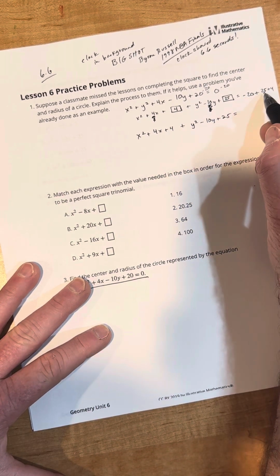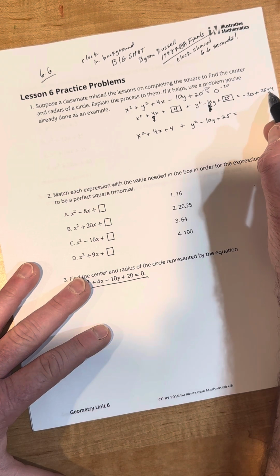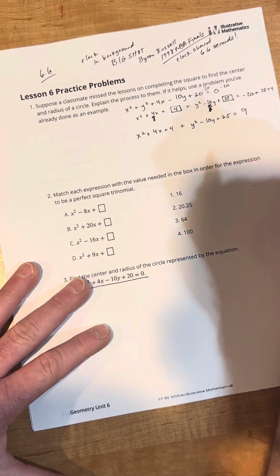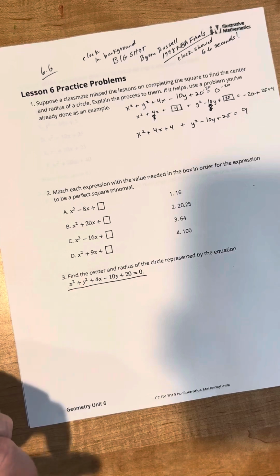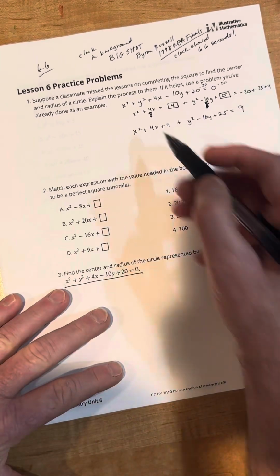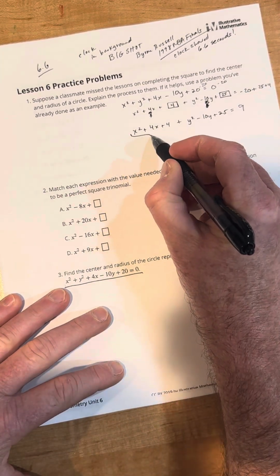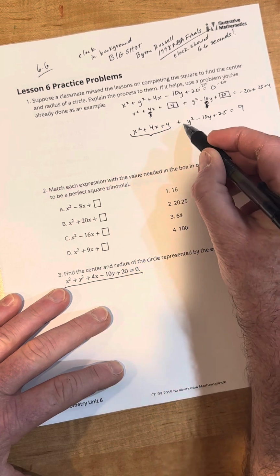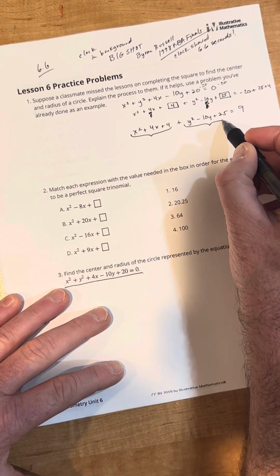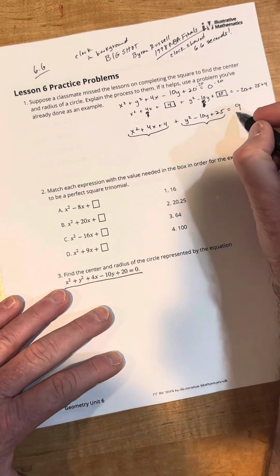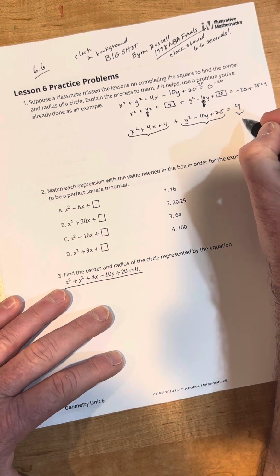Negative 20 plus 25 is 5, plus 4 is 9. Then you change this to a squared binomial, and you change this to a squared binomial, and you change this to r squared.